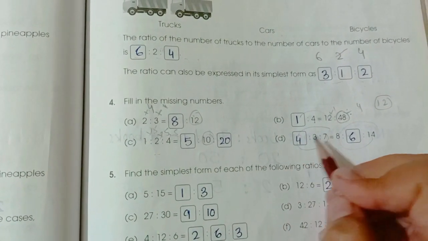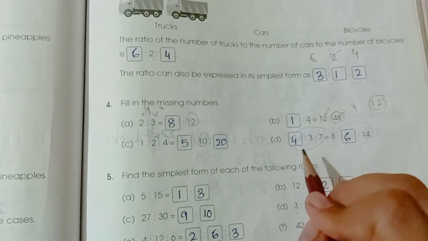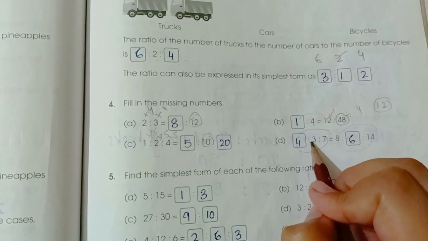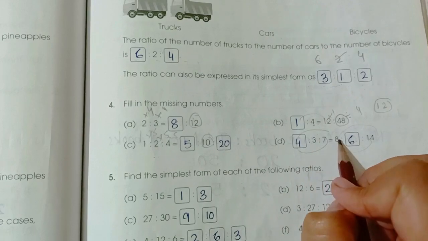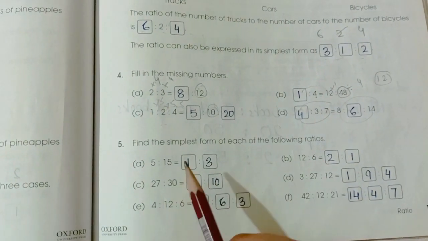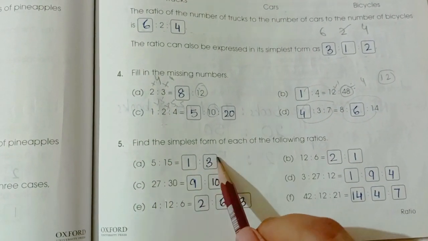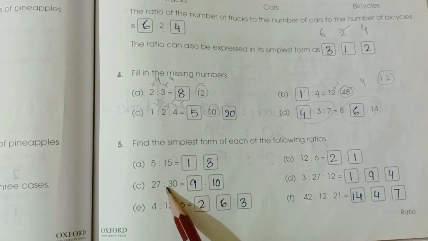Same method we have used here. 7 2s are 14. 3 2s are 6. 4 2s are 8. 5 1s are 5. 5 3s are 15. 3 9s are 27. 3 10s are 30.